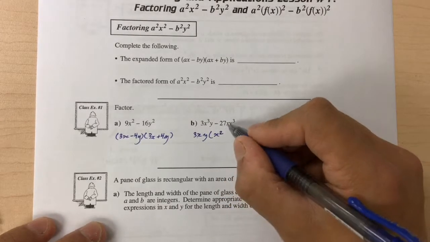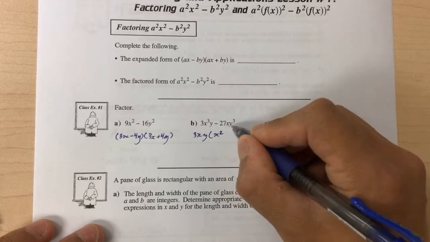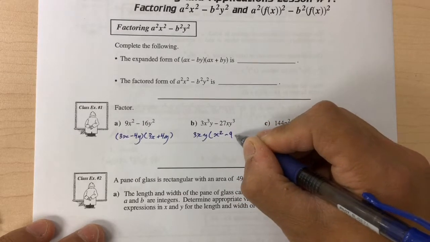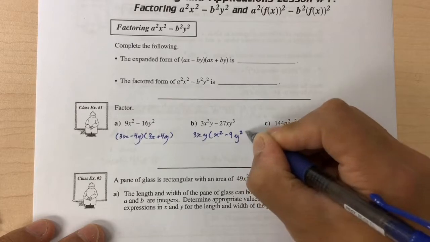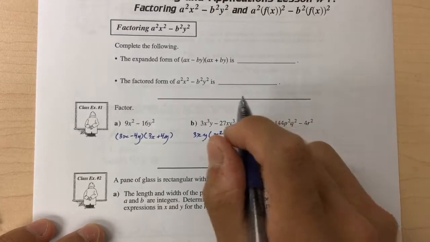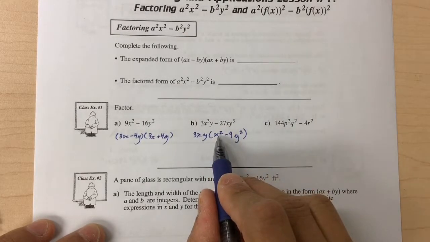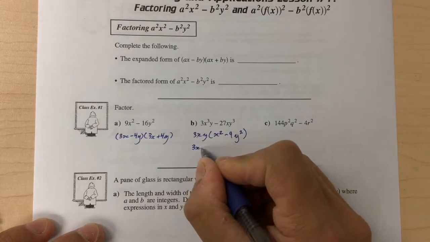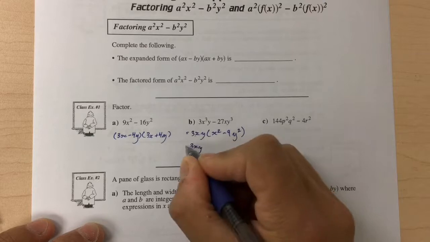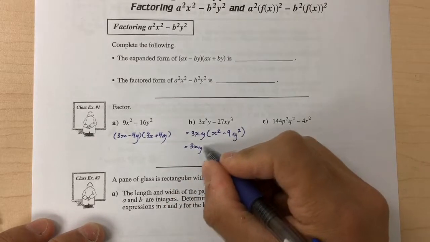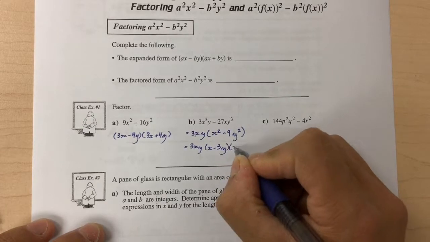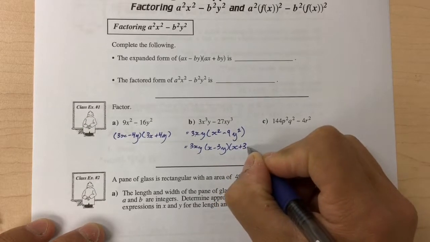If I factor 3xy from 27xy, I'll be left with 9y squared. And I can factor my difference of squares here, x squared minus 9y squared, leaving me with 3xy, and I should be bringing my equal signs with me. 3xy times x minus 3y, x plus 3y.